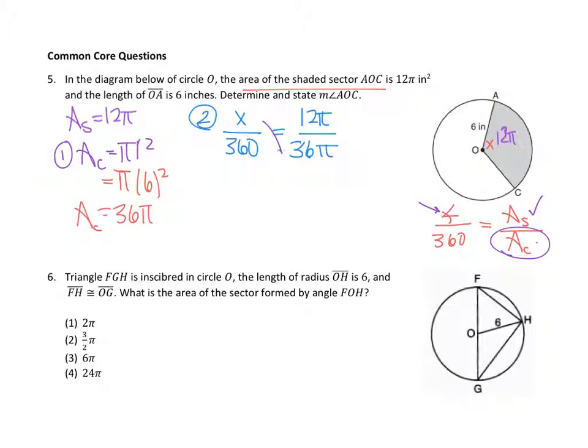From here we can cross multiply, but before we do that, take a second to look at this. We have a 12 pi divided by a 36 pi. Remember, if you take anything and divide it by itself, those cancel. So now we have 12 over 36, which makes it a little bit easier to cross multiply. So we have 36x equals 12 times 360. In the calculator, it tells us we have 4320.